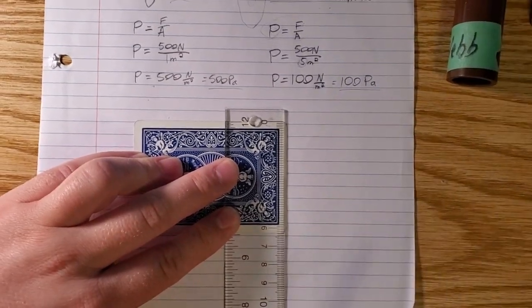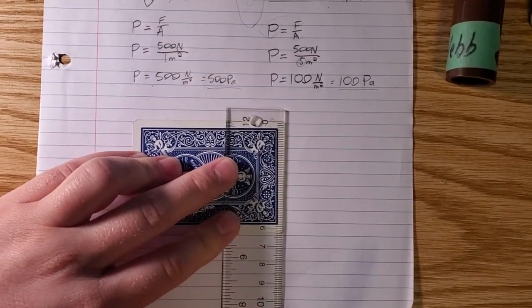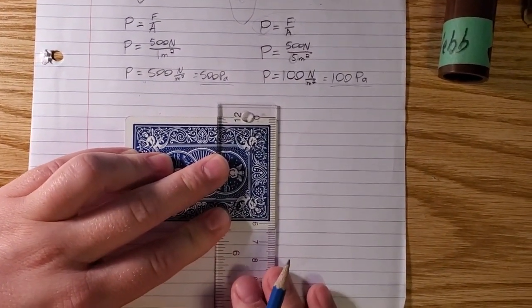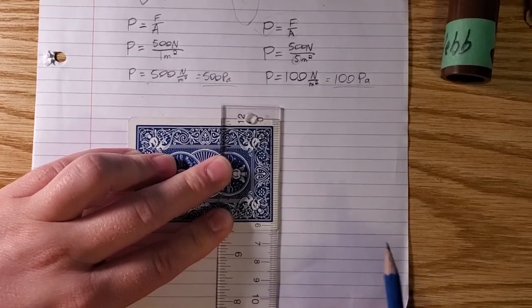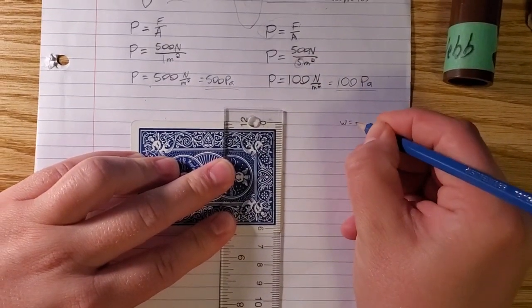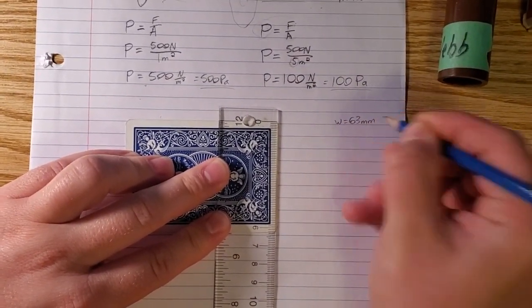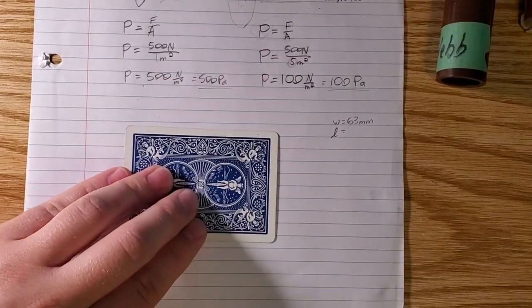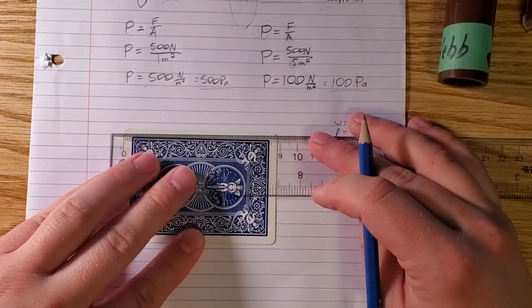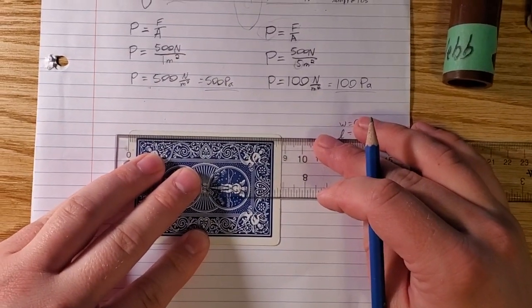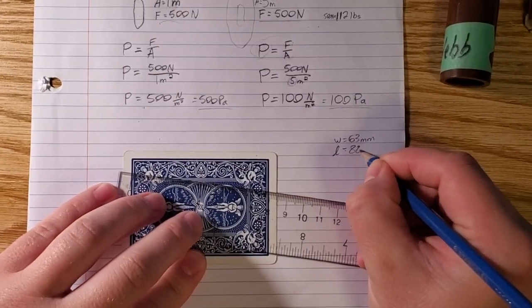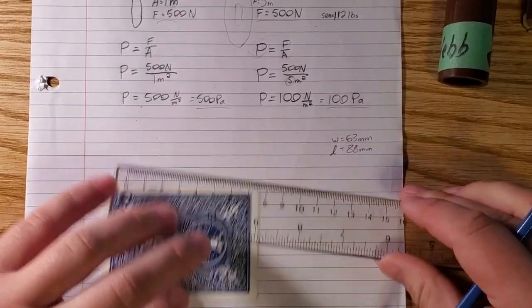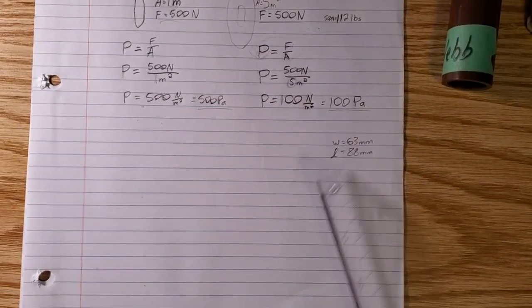So I have a playing card here that I was using. Let's just measure it. Okay, it looks like the width is 63 millimeters. What's the length? This length here is 88 millimeters. And what's the thickness?